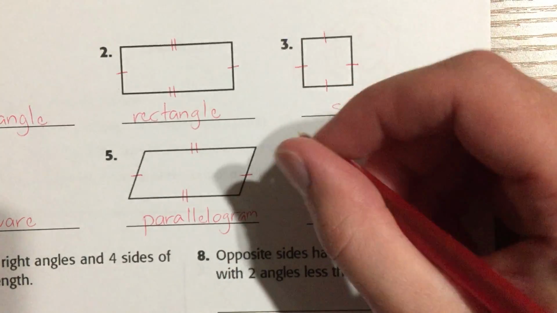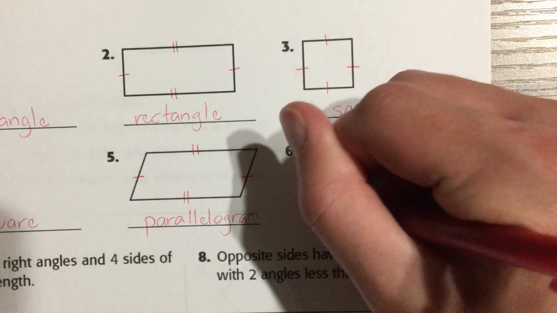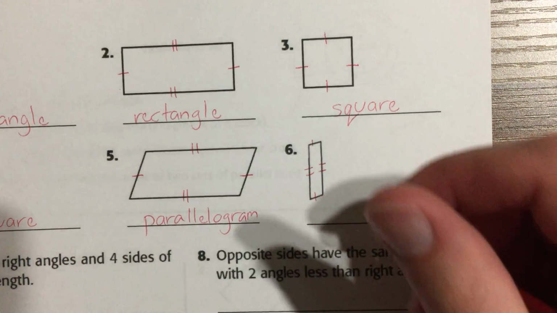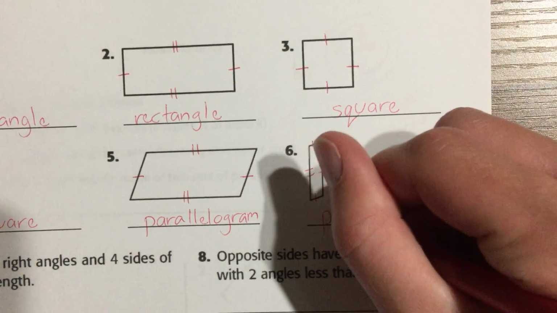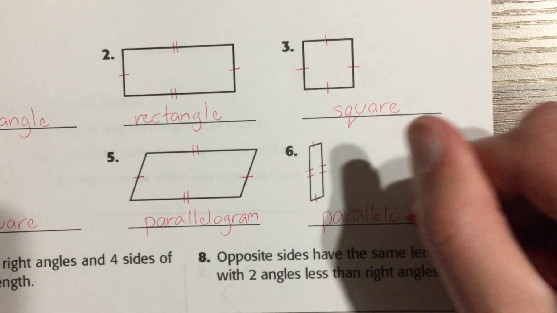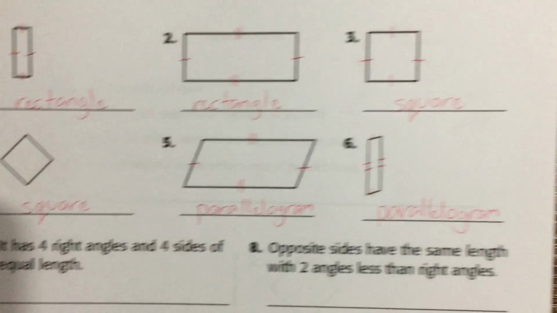And then this one, once again, it looks kind of like that first skinny rectangle, but it looks slightly kittywampus. So I'm going to call that one, once again, a parallelogram. And there we are.